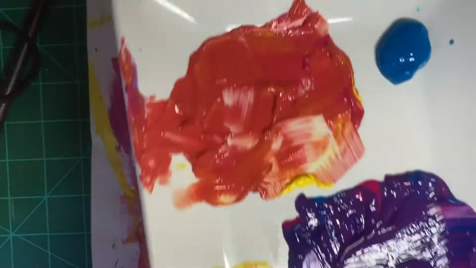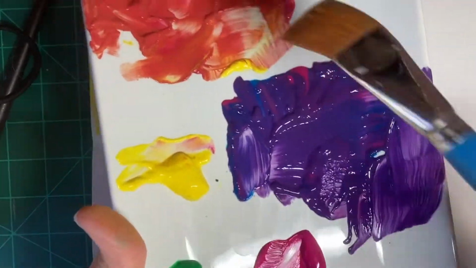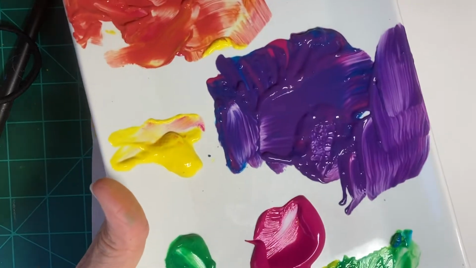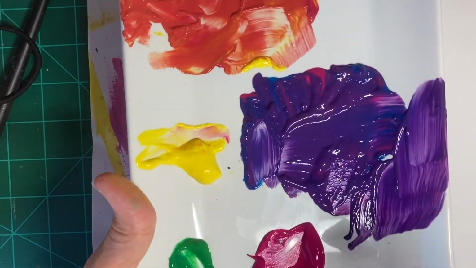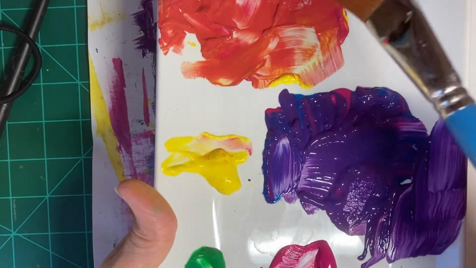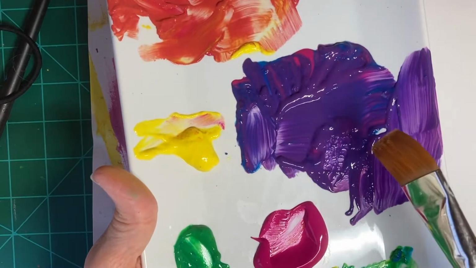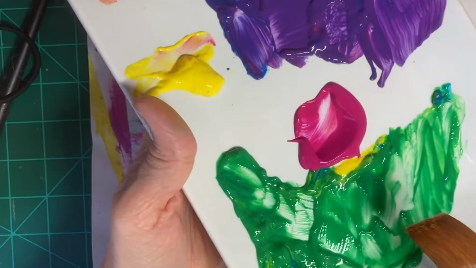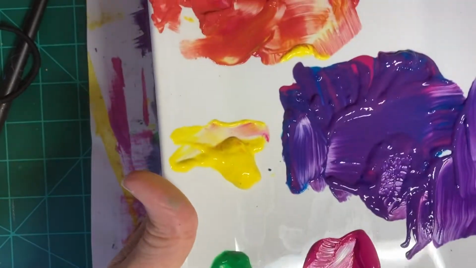So on your palette today, you should have cyan, yellow, and magenta, as well as orange, purple, and green. If you do not have orange, purple, and green, you can make them. Orange is made with magenta and yellow. Purple is made with cyan and magenta. And green is made with yellow and cyan. All right? You can mix those.